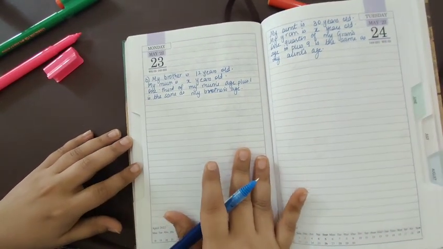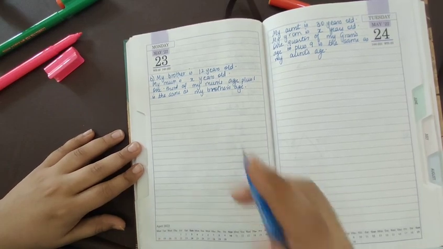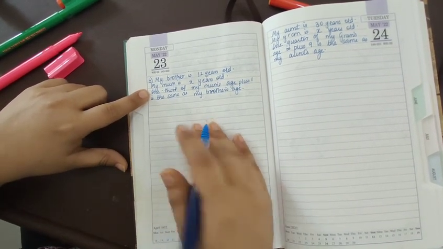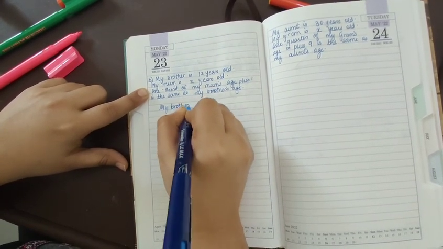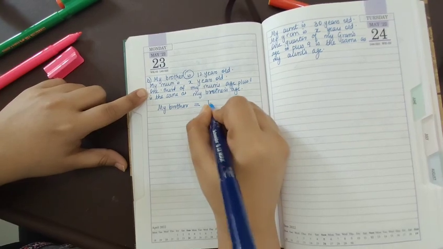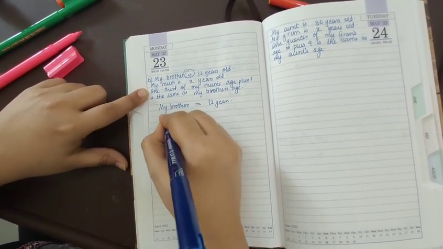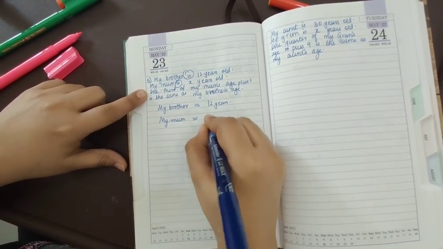Let's move on to the next sum. It says my brother is 12 years old. So my brother is equal to 12 years. Next thing, my mum. So I'll write my mum is equal to x years old.